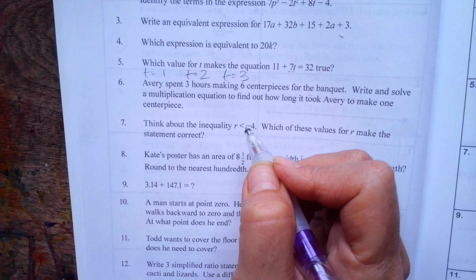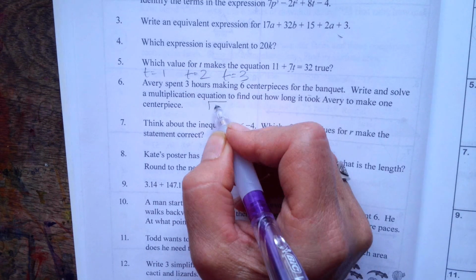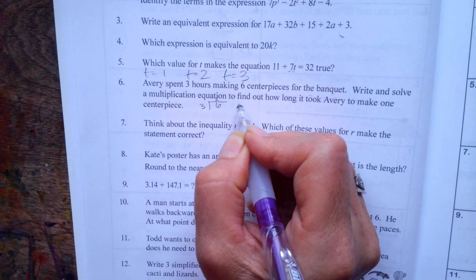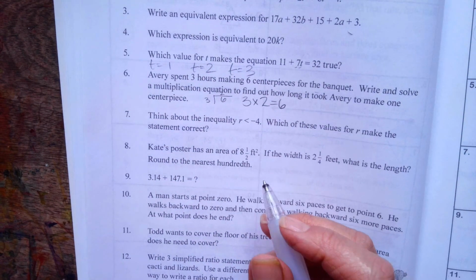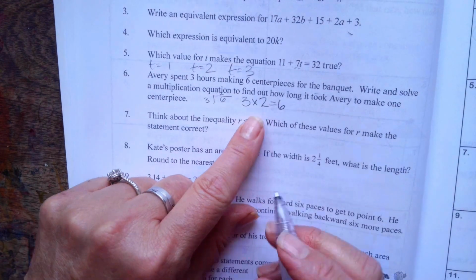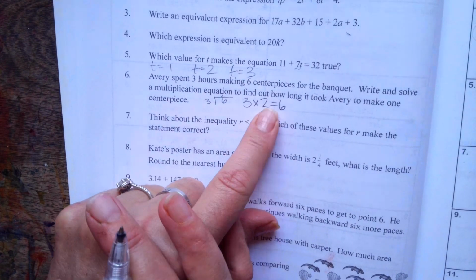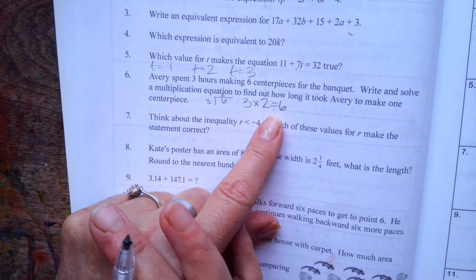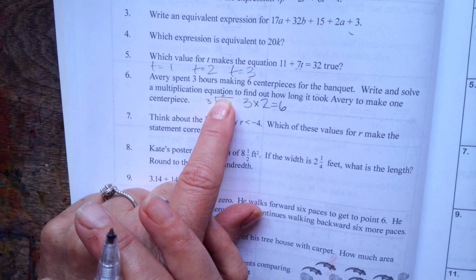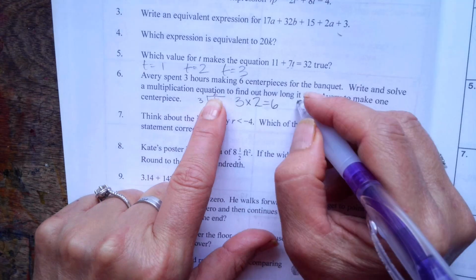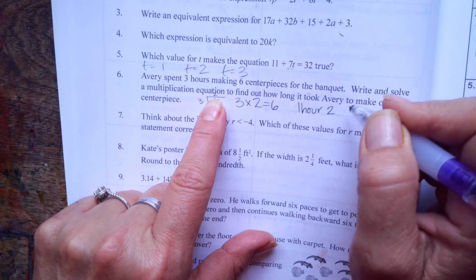So what would you write there? You would write 3 divided by 6? Yeah. And that would give you 2. So you would do 3 times 2 equals 6. And that means that it took her 1 hour to make 2 centerpieces.